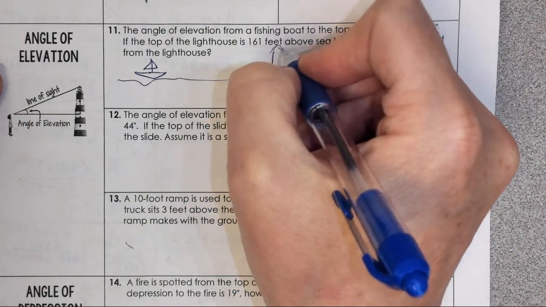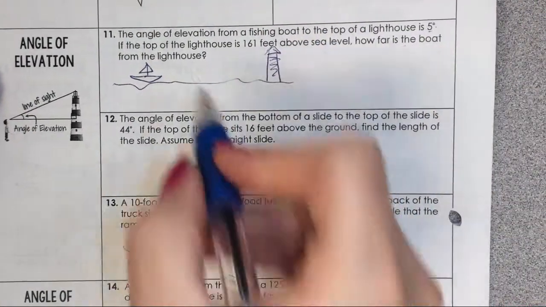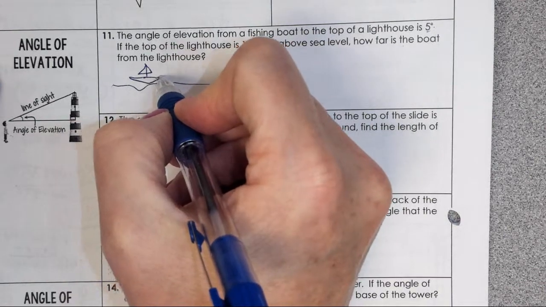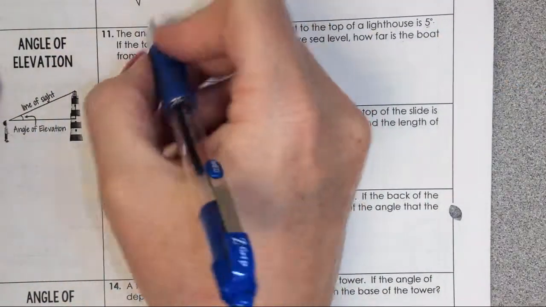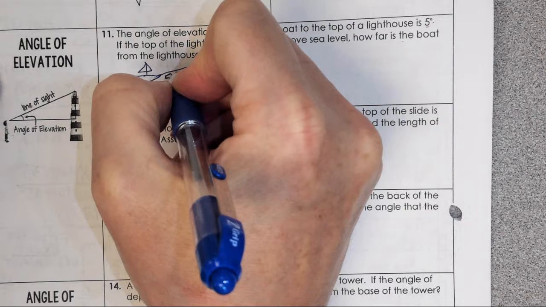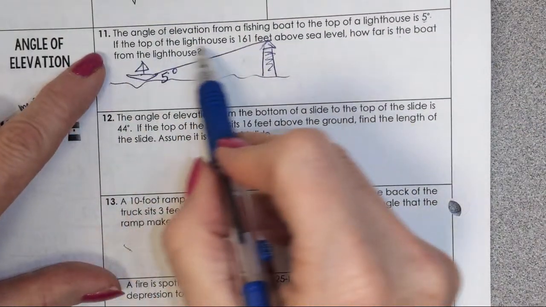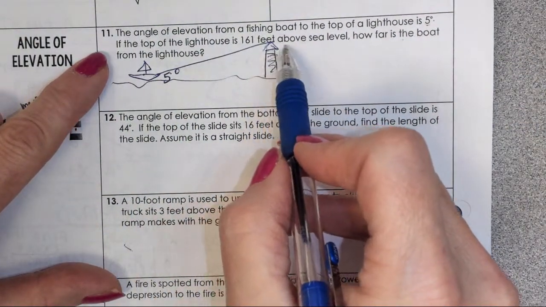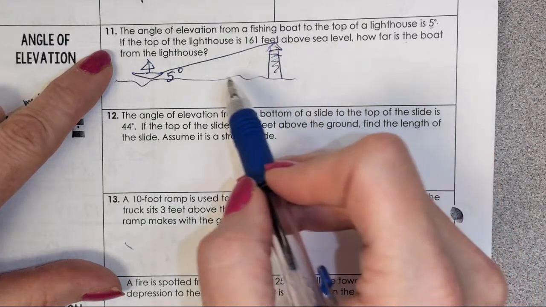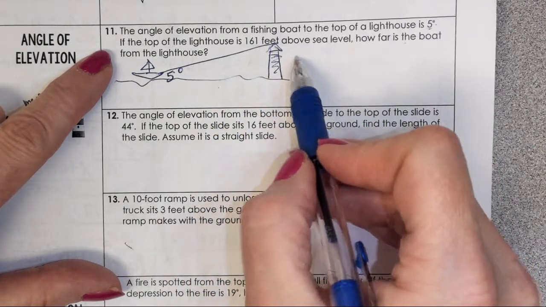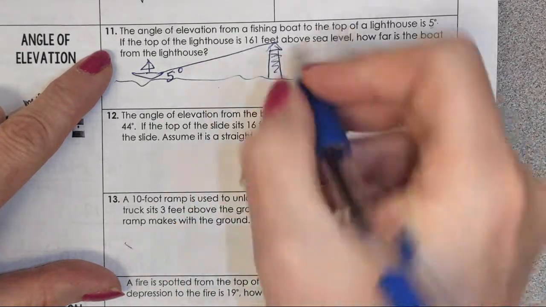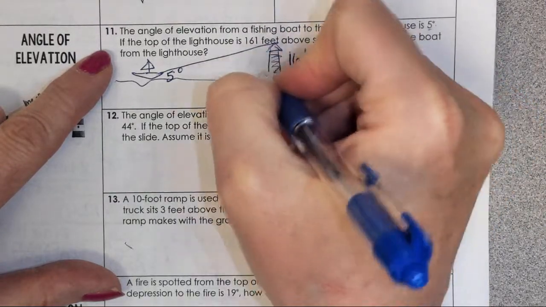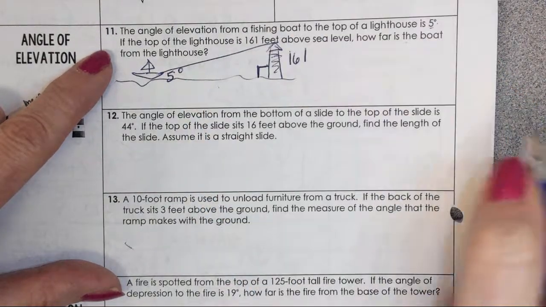I'm not a good artist at all, but there's my lighthouse. The angle of elevation from the boat to the top of the lighthouse is given as 5 degrees. If the top of the lighthouse is 161 feet above sea level, where's that going to go? A, B, or C? B. This is 161 feet. This would have to be a right angle.